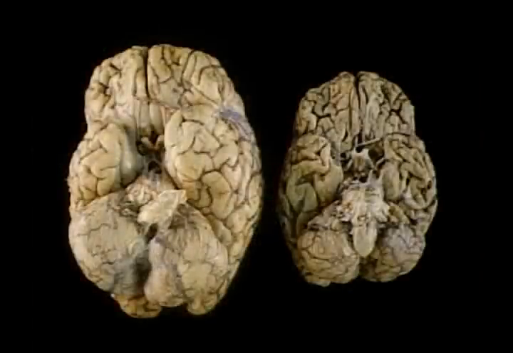And this is manifest, as seen here in these pictures, by the loss of brain tissue and shrinkage. On the left, you see a normal brain, and on the right, you see a patient with Alzheimer's disease. Note how decreased in size the brain volume is. This is the result of the death of brain cells.